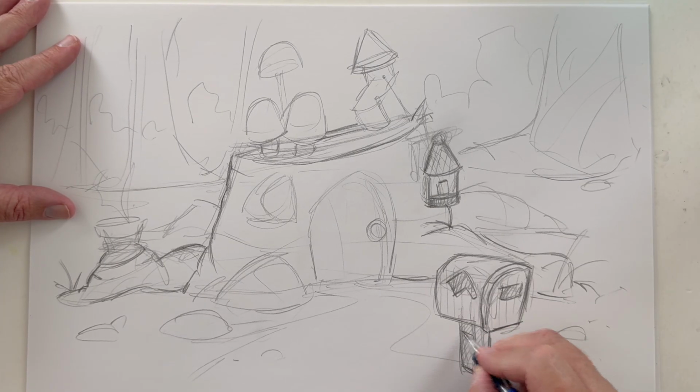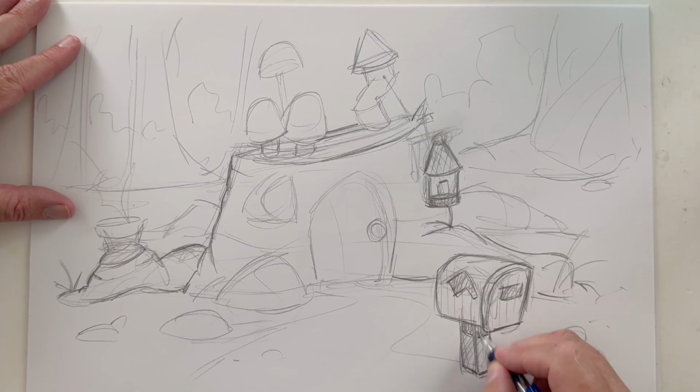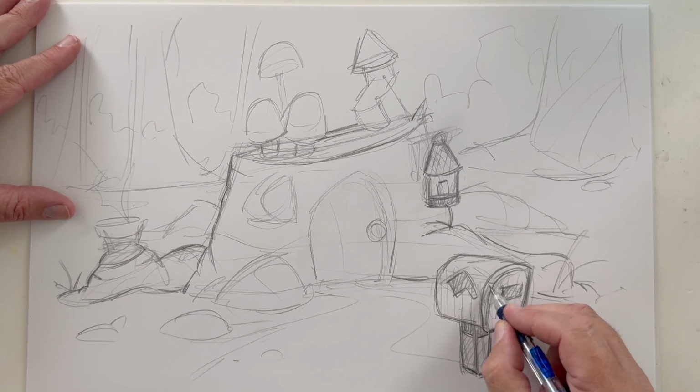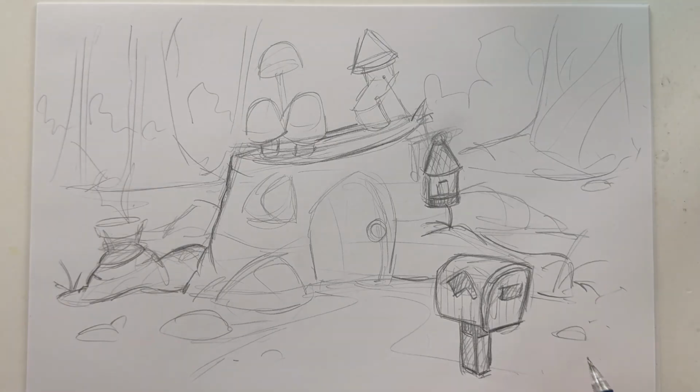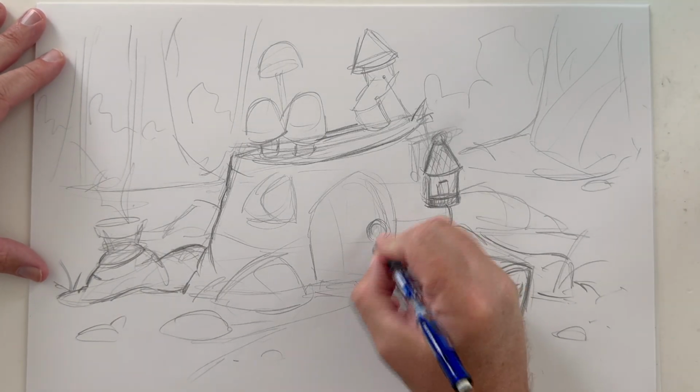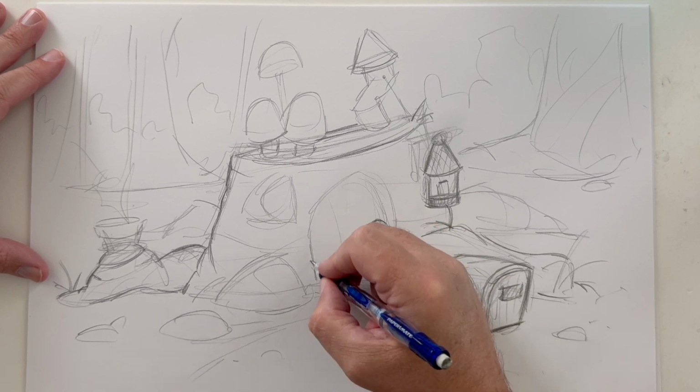A little shading there. Let's get a little bit more of that, the heavier shading underneath there. And where's the lighting coming from? So in my head, me personally, it's always coming from the top right, angling down. All right, so let's get the doorknob here a little bit more. There we go, a little shading there.